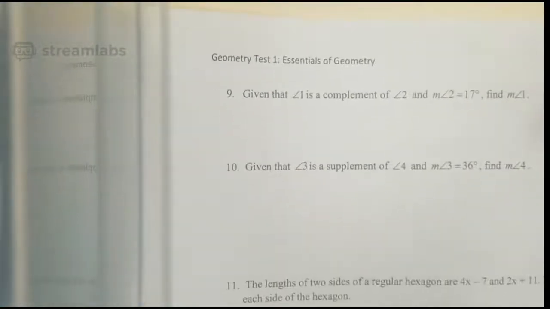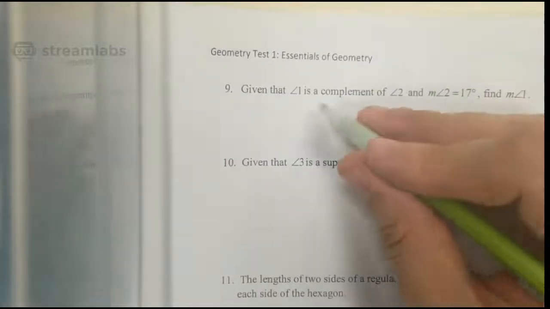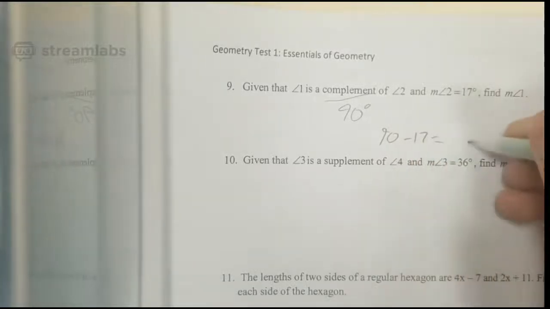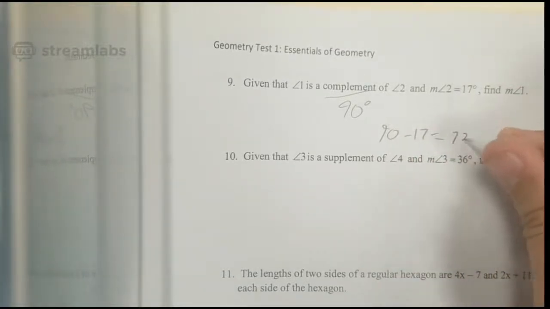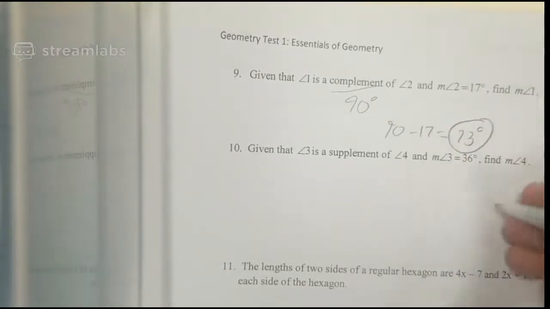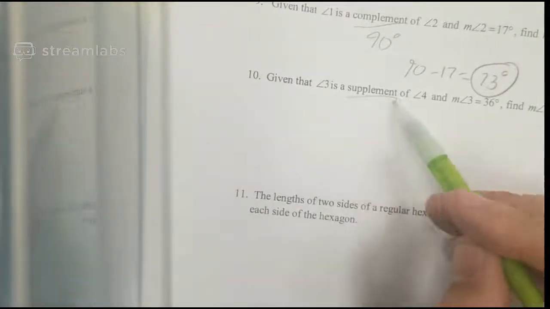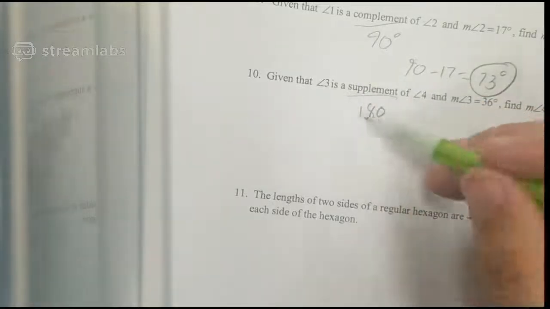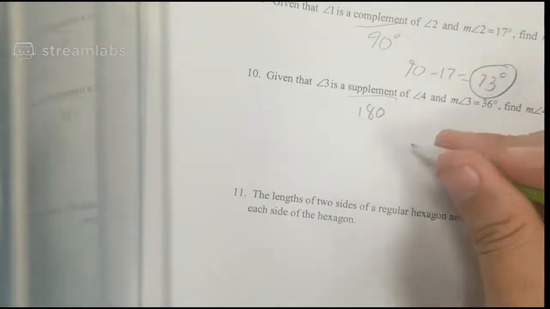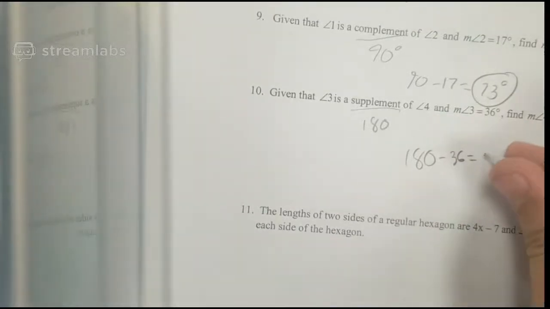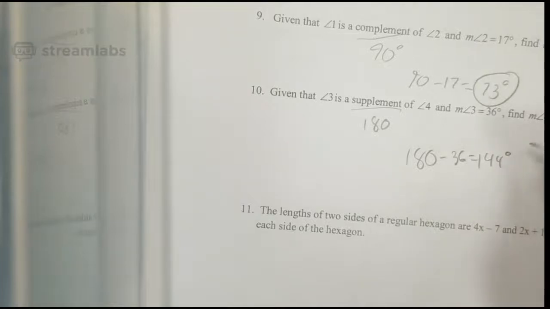Number 9. Angle 1 is complementary to angle 2, and angle 2 is 17. Complement, you've got to know, means 90 degrees. So 90 minus 17 is 73. So angle 1 is 73 degrees. Angle 3 is a supplement. A supplement is 180. Of angle 4, which is 36 degrees. So 180 minus 36 is 144. So 144 degrees is your answer for angle 4 in this question.